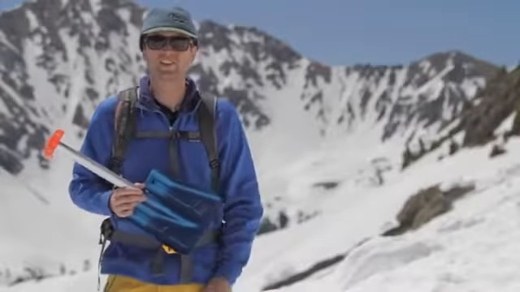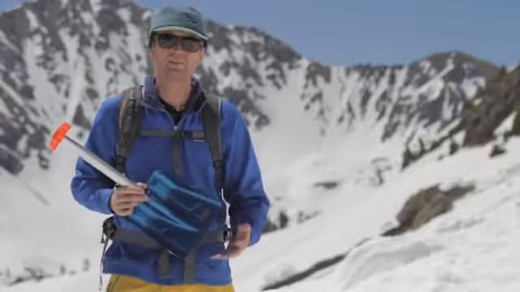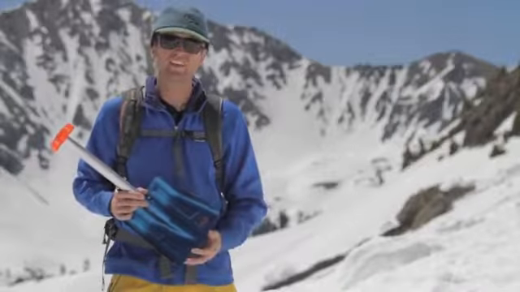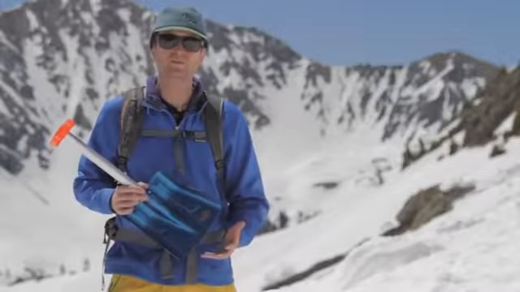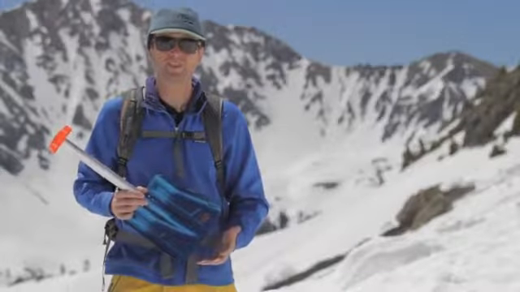Before we get started, there's 4 key concepts to remember when shoveling. These can be called the A, B, C, and D of shoveling. A stands for airway. You always want to start digging downhill of the probe to preserve the victim's airway.